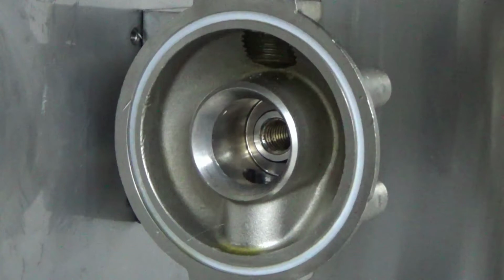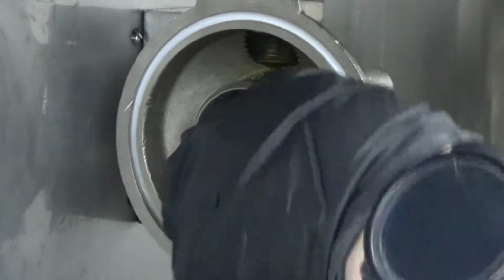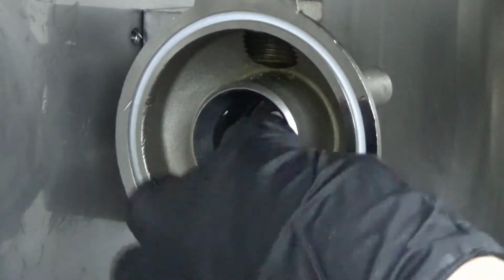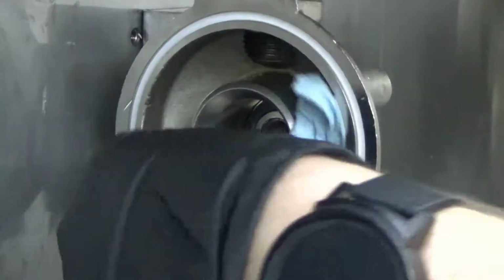Next, we will check the white Teflon gasket for deformation and debris. If the gasket is deformed, replace it and clean if necessary. Even a small amount of debris on the gasket can cause a leak.